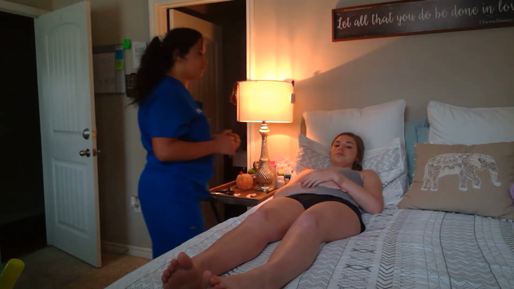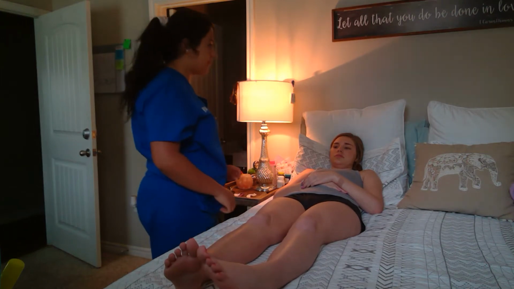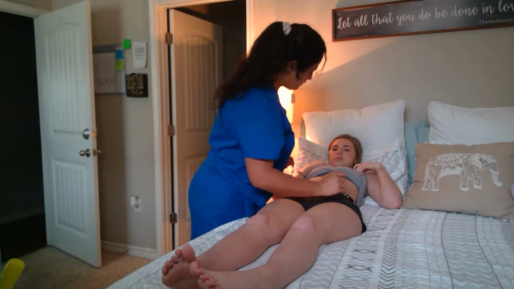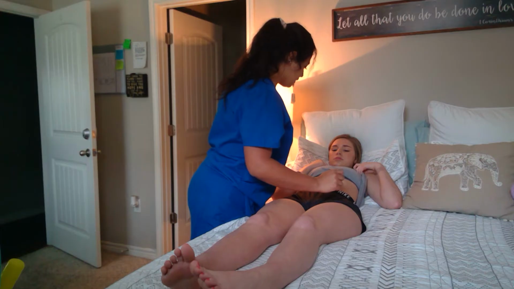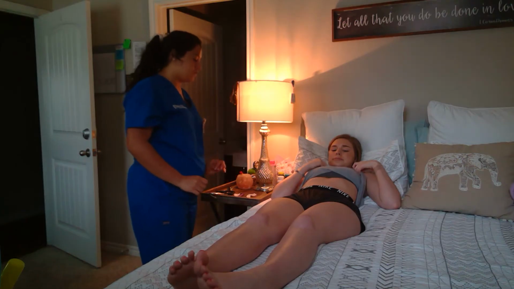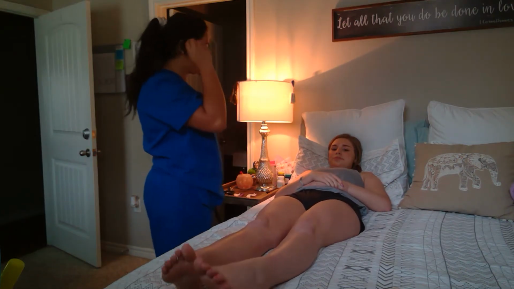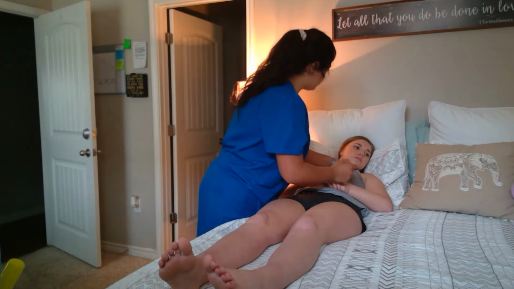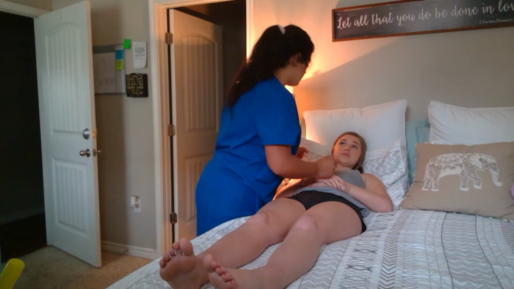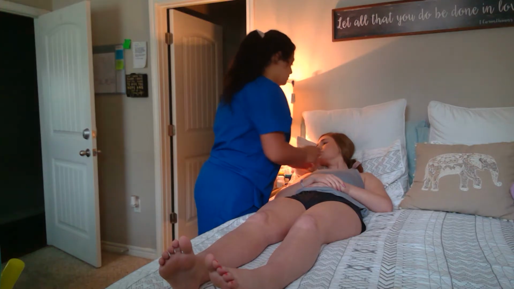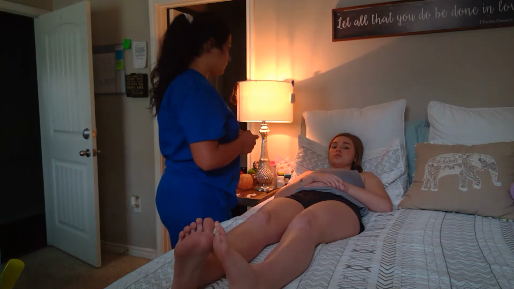Okay, that's good too. Now I'm going to check for any abnormal cardiac movement. Okay, so I'm going to lift up your shirt. Okay, I don't see any abnormal chest configuration, so that's good, or any visible cardiac movement, so that's also good. So now I'm going to be palpating your carotid arteries. I'm going to have you turn your head just to the side a little bit. Okay, now on the other side. Okay, so carotid pulses are equal on both sides, so that's good.